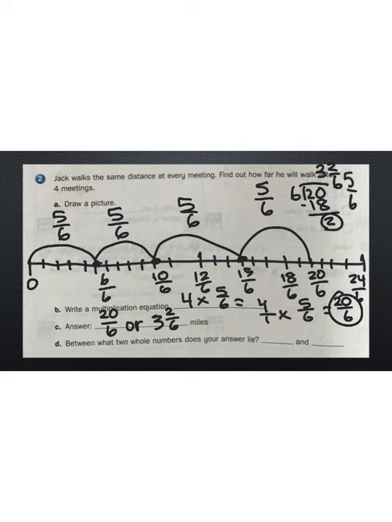When you are submitting your answers, you have to take those improper fractions and turn them into mixed numbers, okay? Now, it says, between what two whole numbers does your answer lie? I can look at that mixed number and see that the whole number of that mixed number is 3. So that's what I'm going to put. It's a little bit bigger than 3. And then what would the next whole number be after 3? It would be 4. Okay?